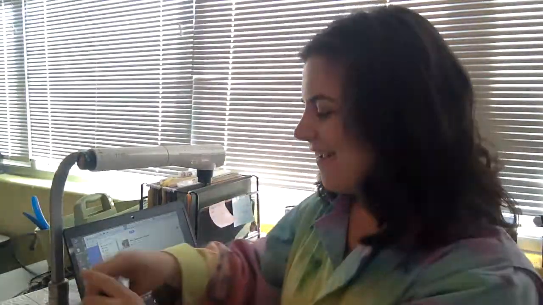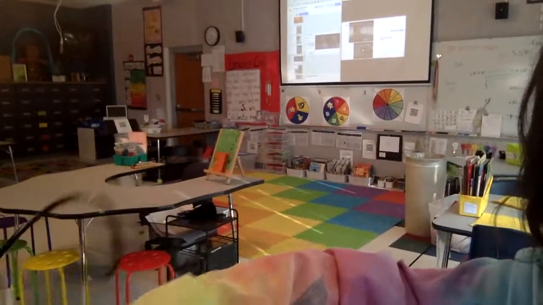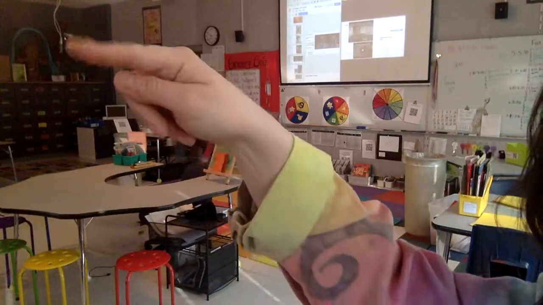Oh, speaker. I forgot this part. So I use this speaker. It is plugged in to my computer, and all you have to do is turn it on. And then you also have to turn on, turn it this way. See that little doodad that's hanging right there? You got to turn that guy on too.